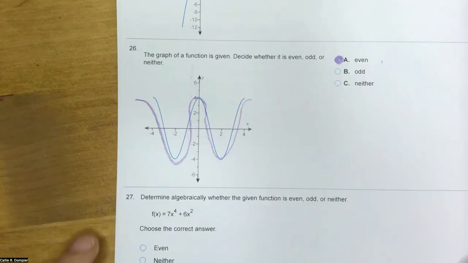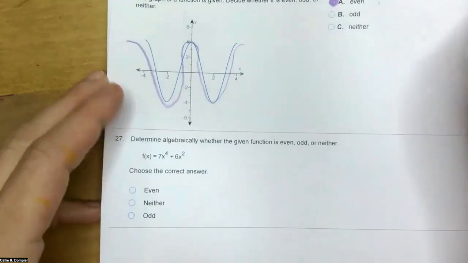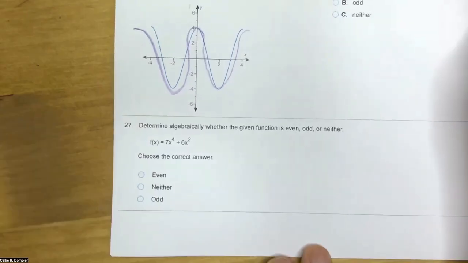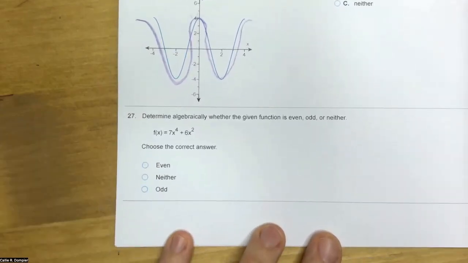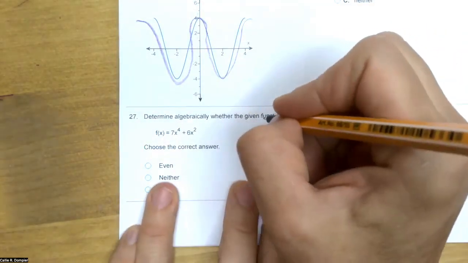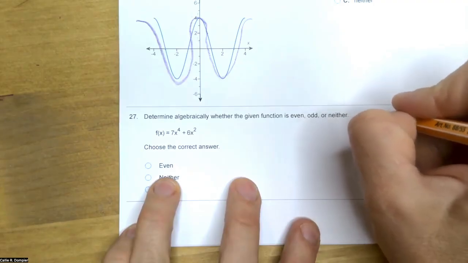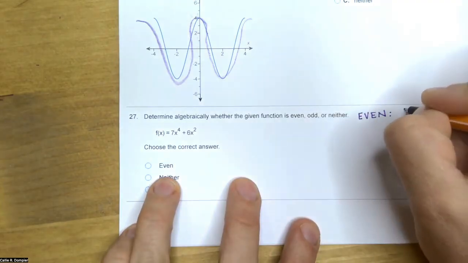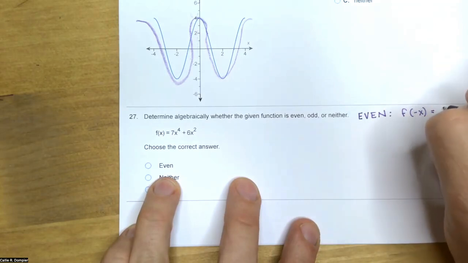Now we need to determine algebraically whether the function is even, odd, or neither. So we do not have the graph, we only have the problem. Okay, so the rules are, if it is even, then f of negative x will be exactly the same as f of x.